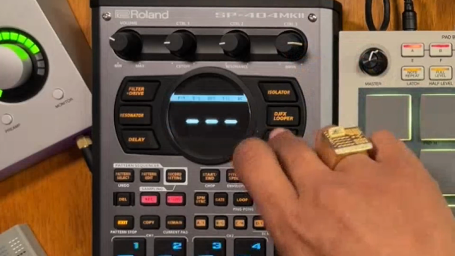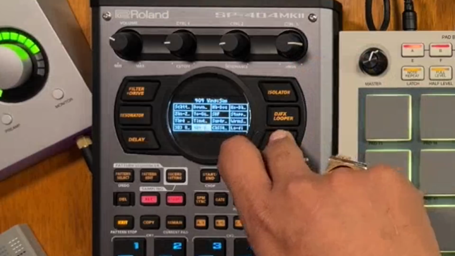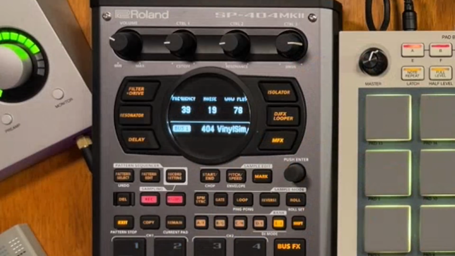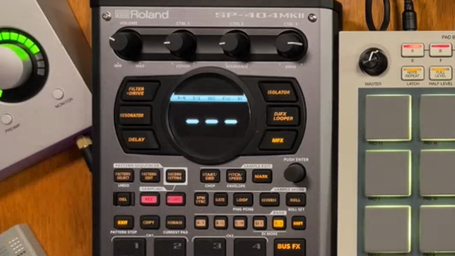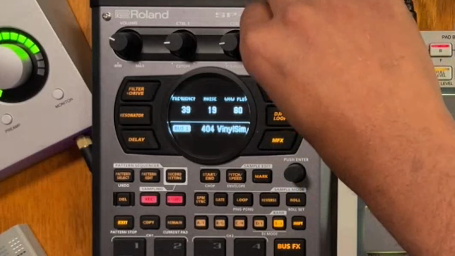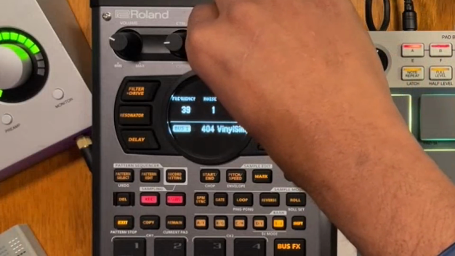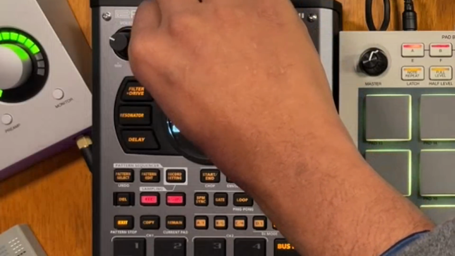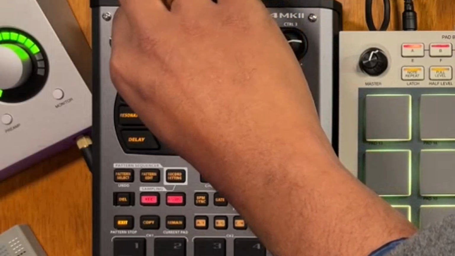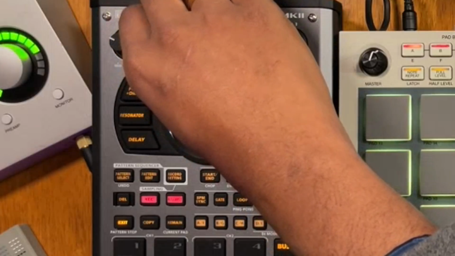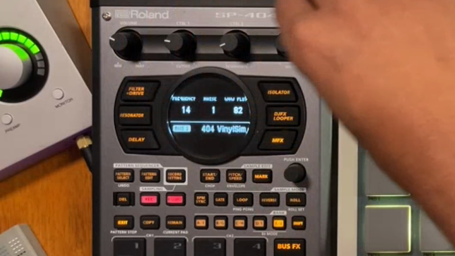And that's not it. There is a 404 vinyl sim, which is cool. I like it. So you can hear it now. Let's go ahead and play with it on. Take some of the noise out. Mess with the frequency. And it sweeps through the high and low frequency content. So it just depends on you and how you want it.